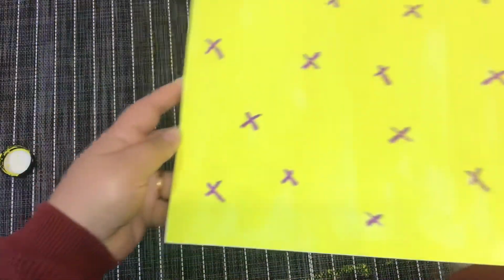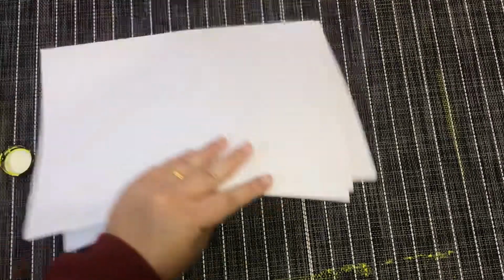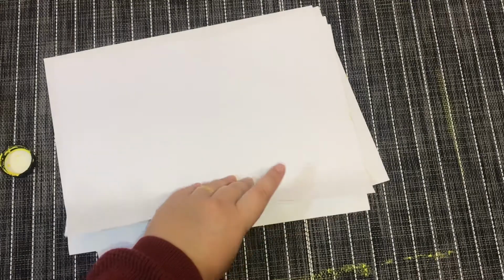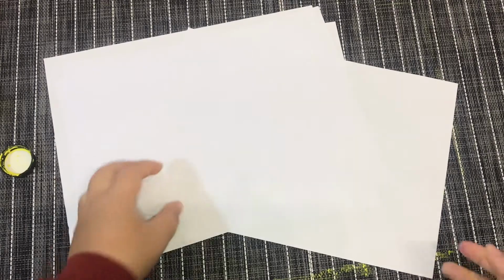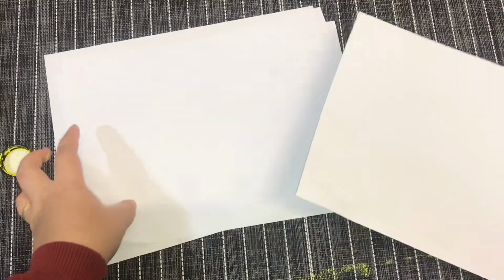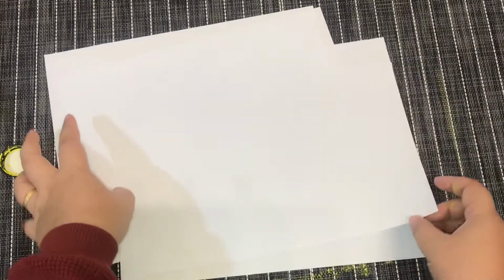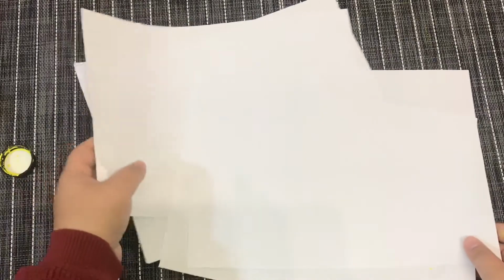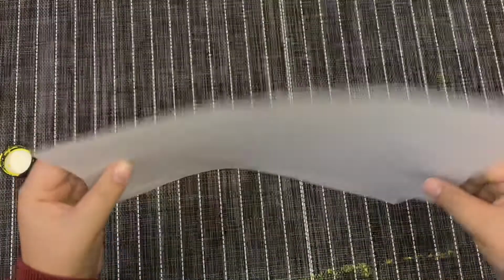Then we're going to prepare for our next material, which is the 3D shapes. Let's choose one paper first, and think of a word that you want to create here.